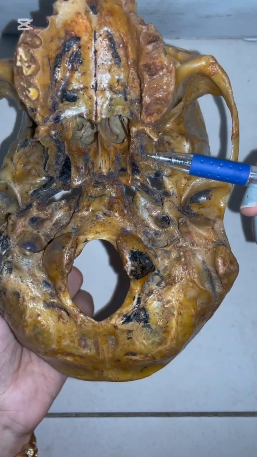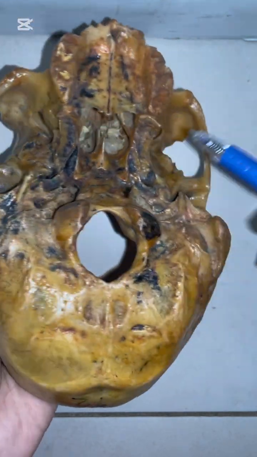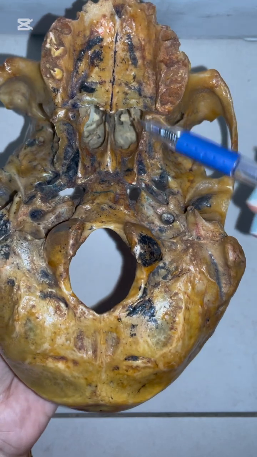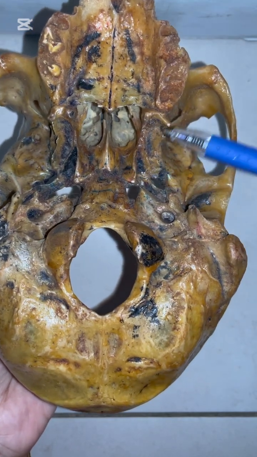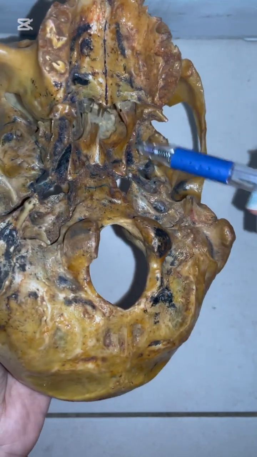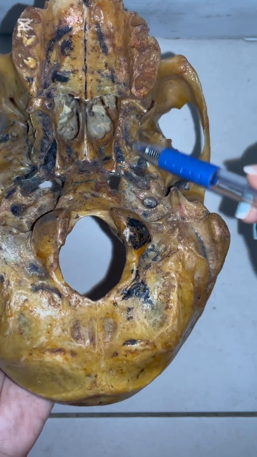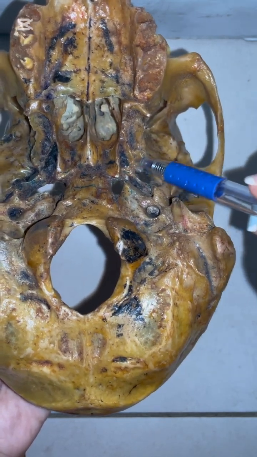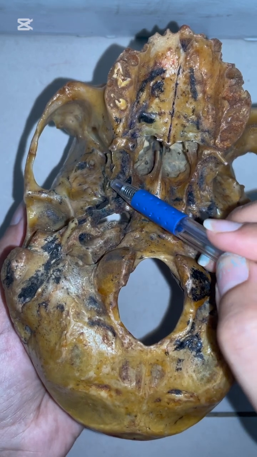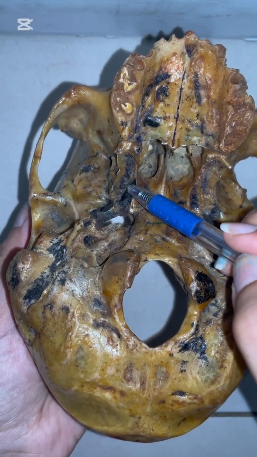The pterygoid process is part of the sphenoid bone. The pterygoid process has a medial pterygoid plate and a lateral pterygoid plate. The medial and lateral pterygoid plates are connected anteriorly, and posteriorly they are separated to enclose a V-shaped area called the pterygoid fossa, this one.